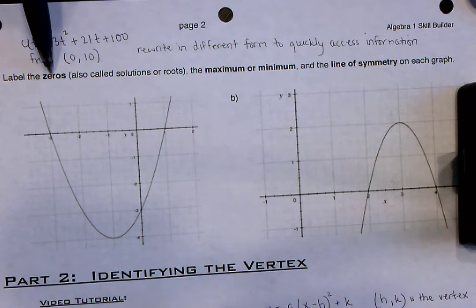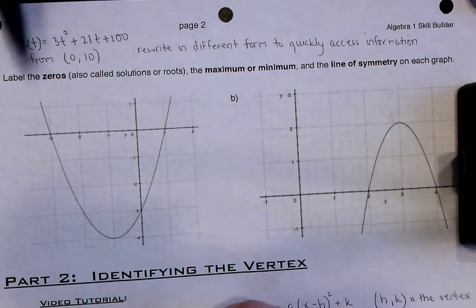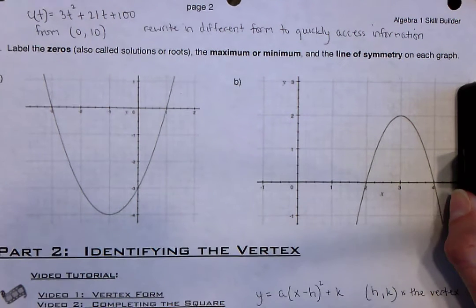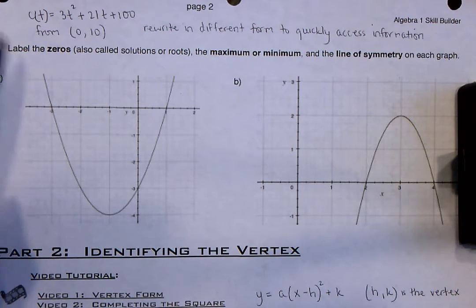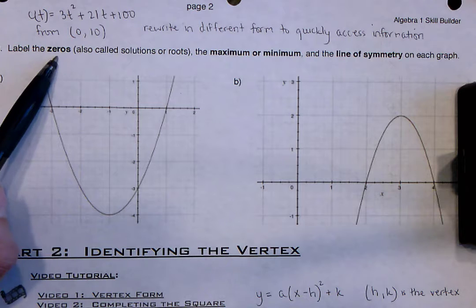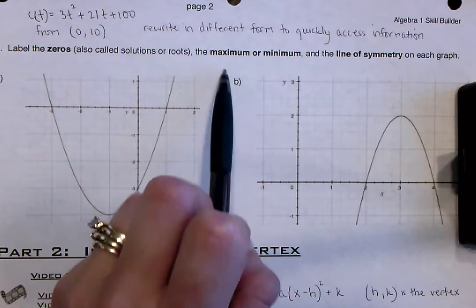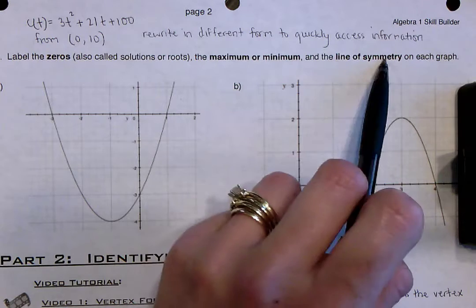So on this first step, this is step 1. I know it starts with number 2, but it's actually step 1. This is all that we have to do on this one. It says label the zeros, also called solutions or roots, the max or min, and find the line of symmetry.